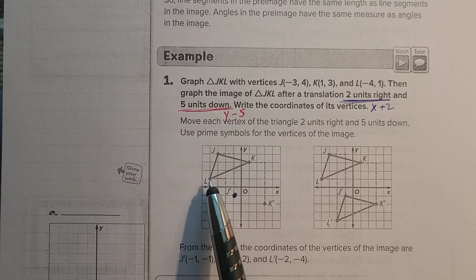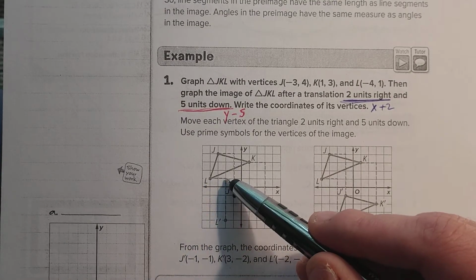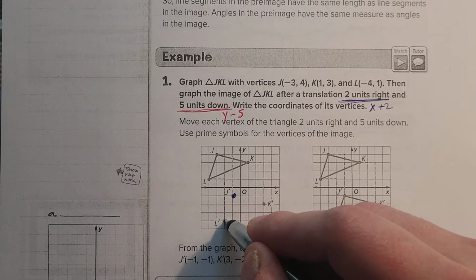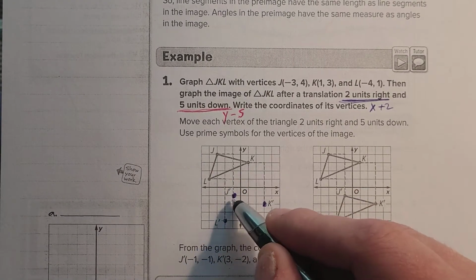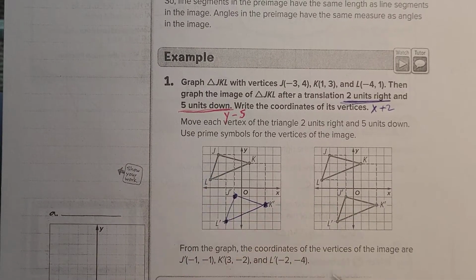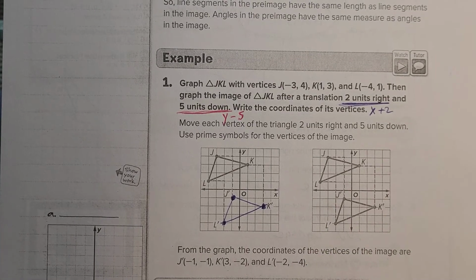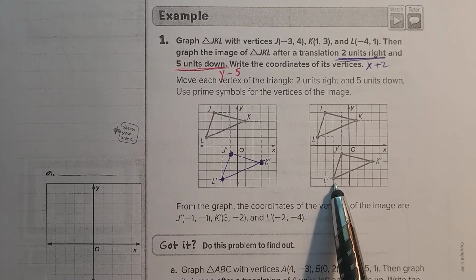For my L, I'm going to start here. I go 2 units to the right, 1, 2. And then I have to go 5 units down. 1, 2, 3, 4, 5. Right here, okay? And they mark these on here for you. Same with K, 2 to the right, 5 down. And if you look at it, these two should be the exact same. Okay, and that's what they show you over here. So now you have your new points for your new image.